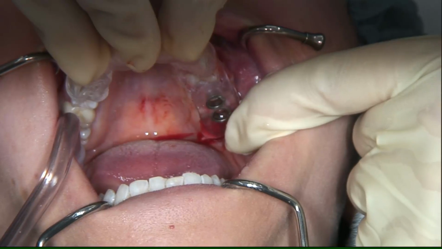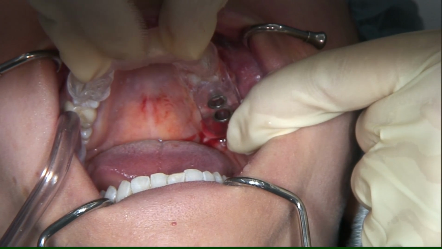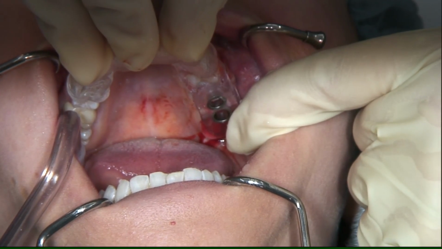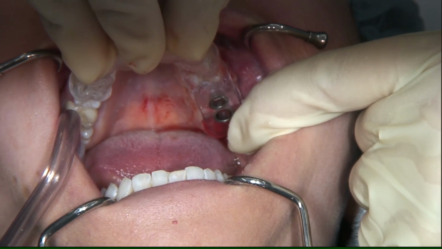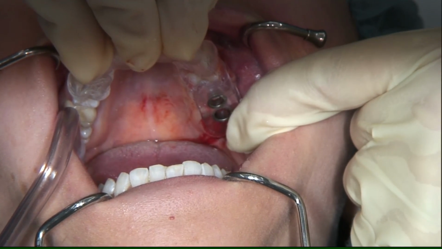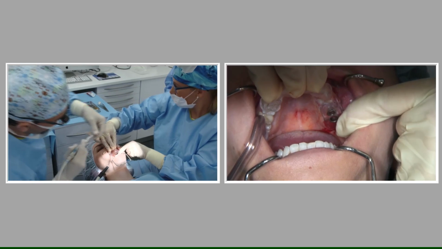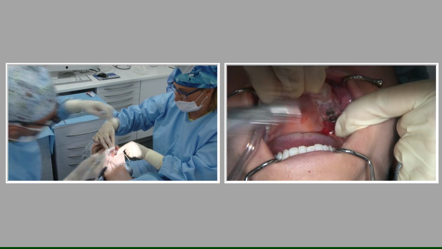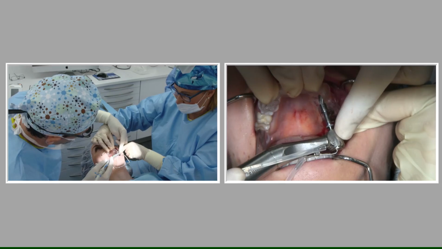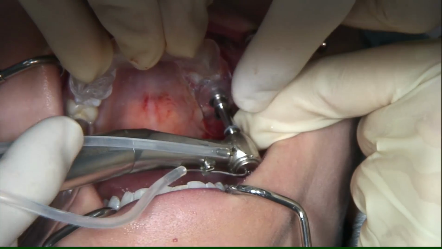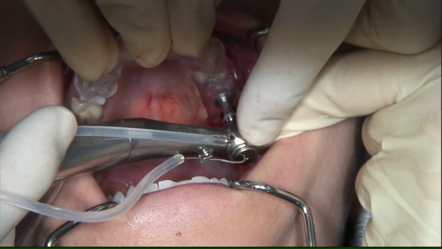You see now that was the expansion drill with 3 millimeter. So the twist drills, we call them Xive twist drills, are used in an ascending order until we reach the planned diameter of 3.8.